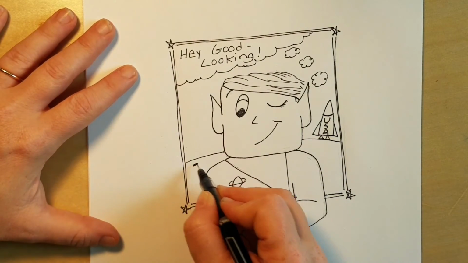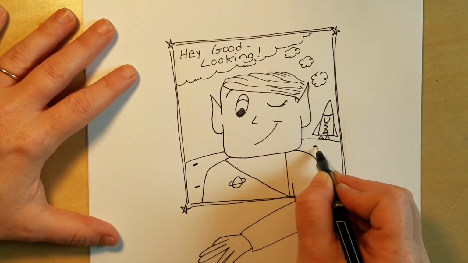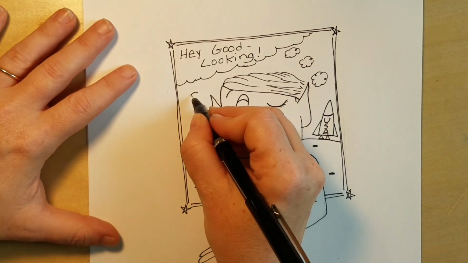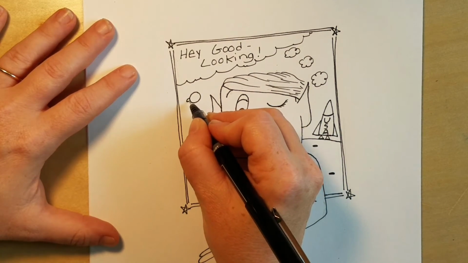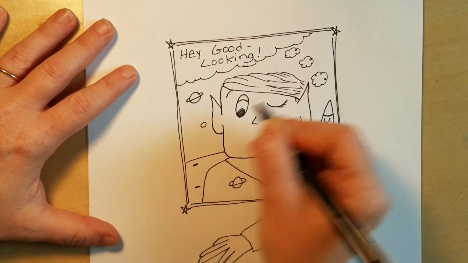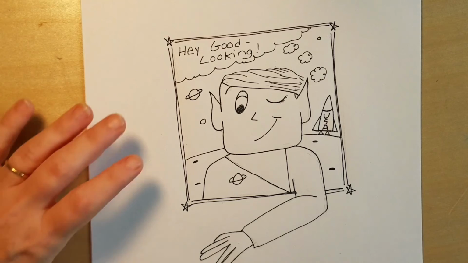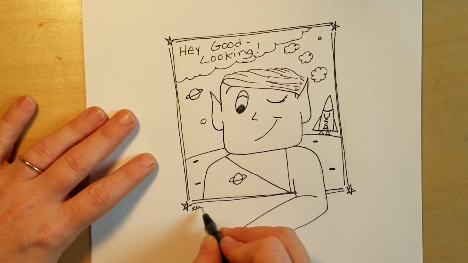Let's add some little craters. And maybe a planet or two out in the distance. Every artist signs their work.